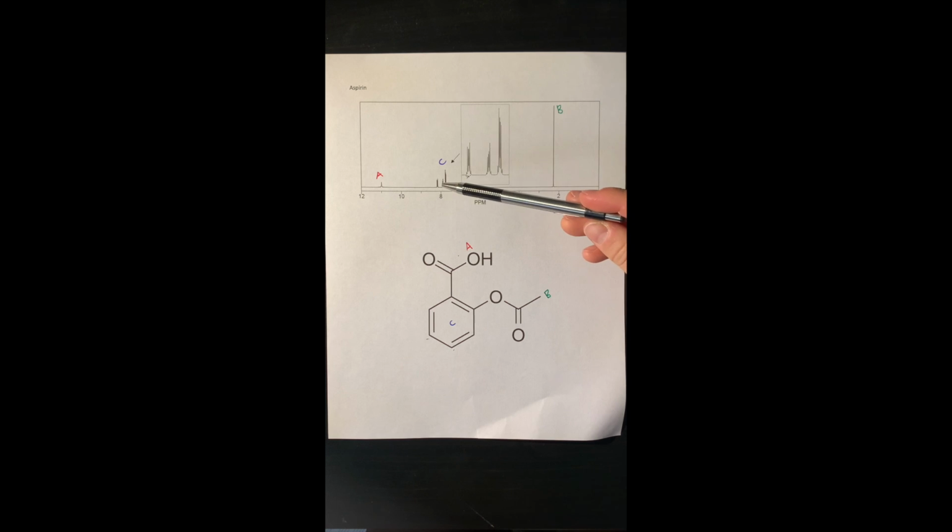We have here C, the aromatic, at around 8 ppm. That gives off multiple very close signals. And then we have A, this important little peak here that it's easy to miss if you're just looking at the spectrum quickly, but that's very important because it covers this whole carboxylic acid. So that basically concludes this video, and I hope you guys were able to learn something about proton NMR, and thanks for watching.